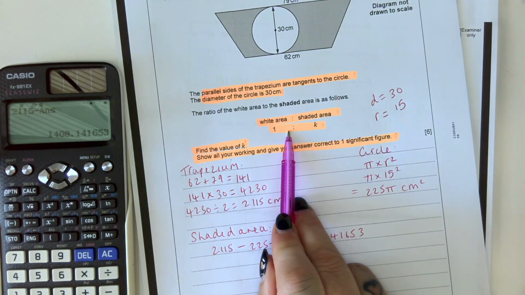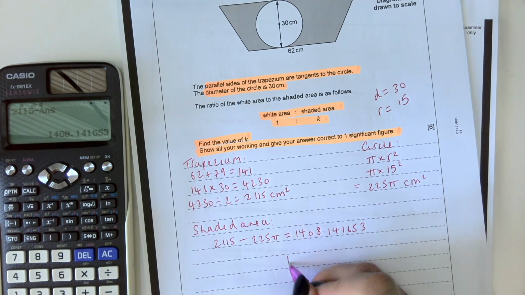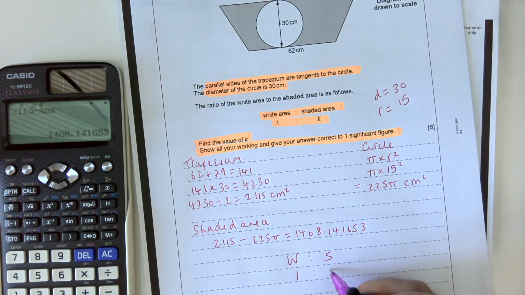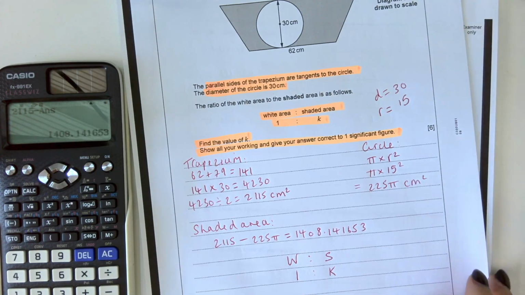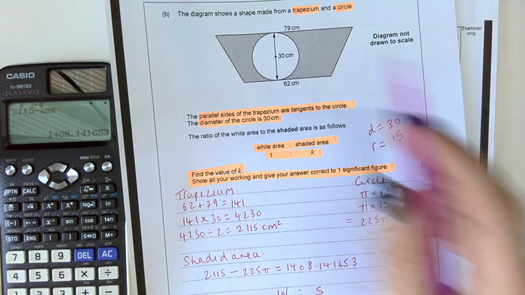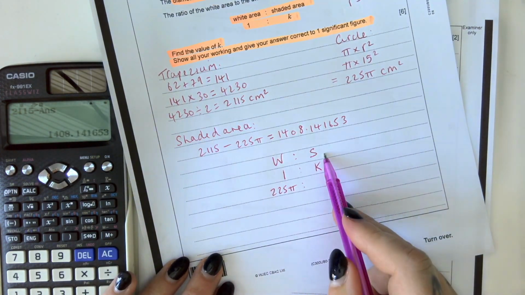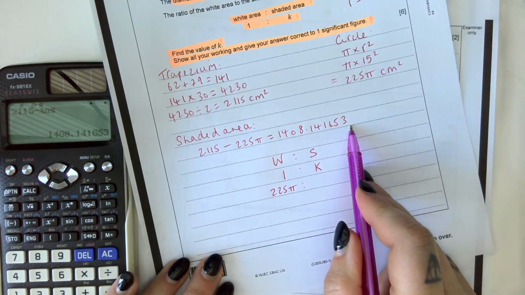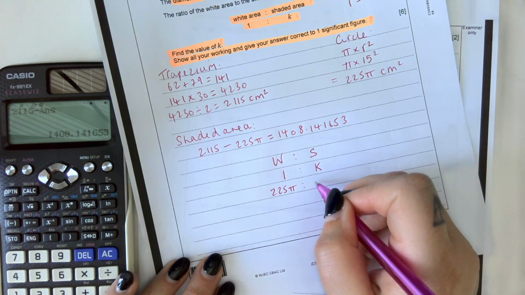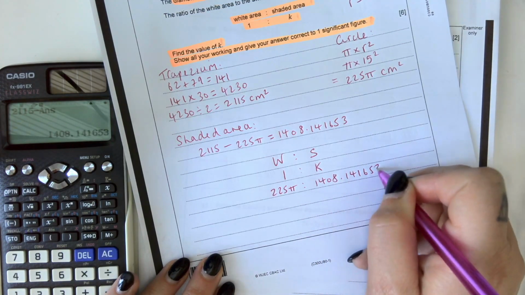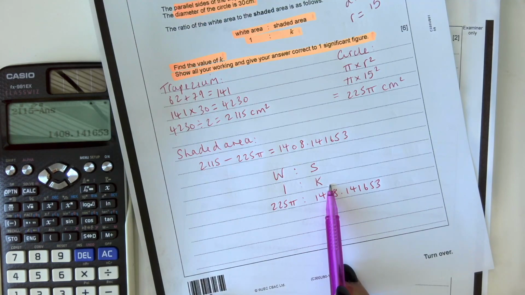So now we're going to go back to this ratio. So we've got the white area and the shaded area. So the white area is 1, the shaded area is k. Now we've said our white area is the area of our circle. So I'm going to pop that in there. So that's 225 pi. Our shaded area is this here. So that's 1408.141653. We need to find what k is.